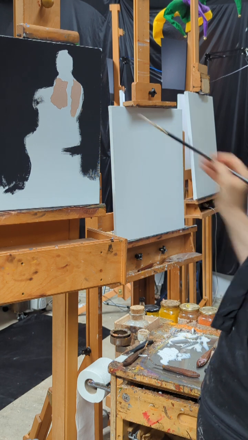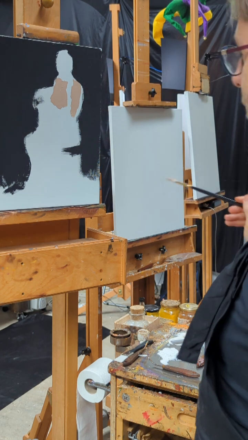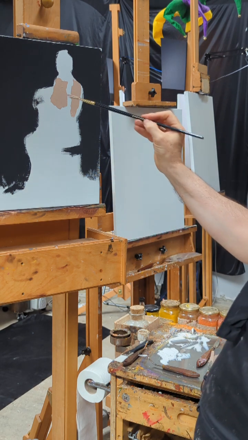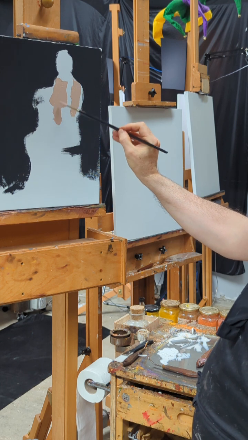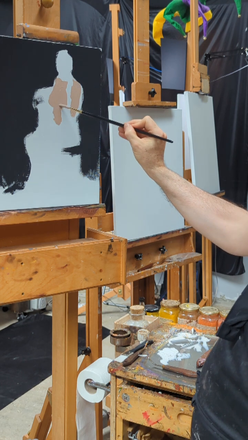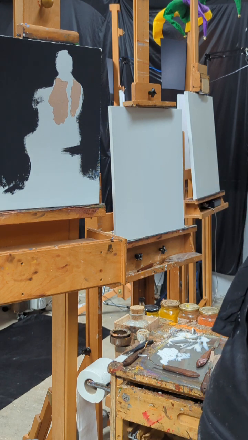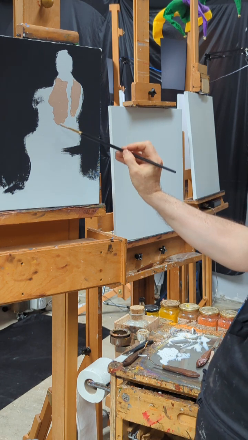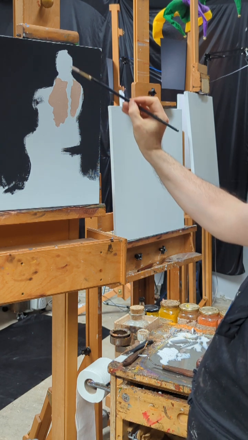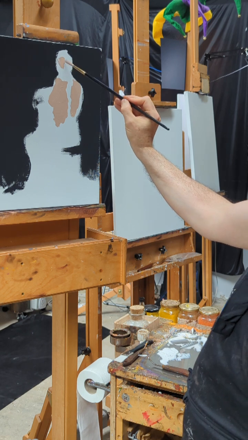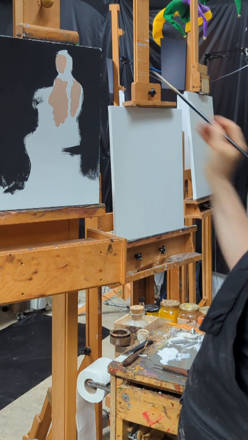So these are now the lighter areas on the model, and they're reading against the white, like almost like a negative, which can be a little bit distracting, but I'm just being very general.